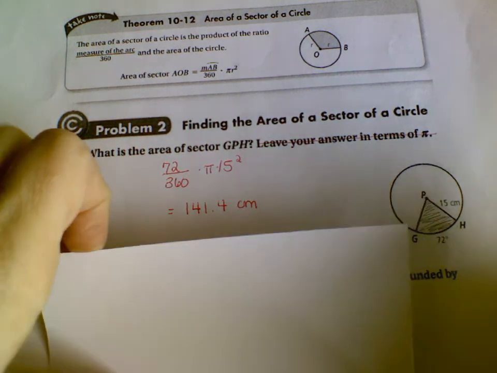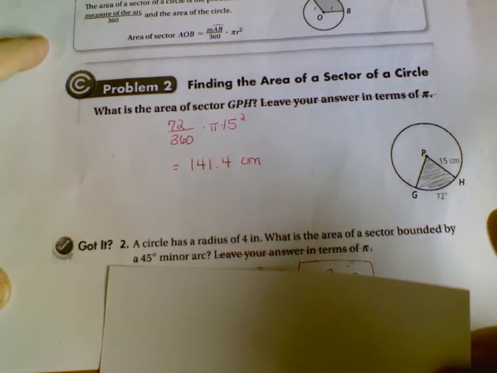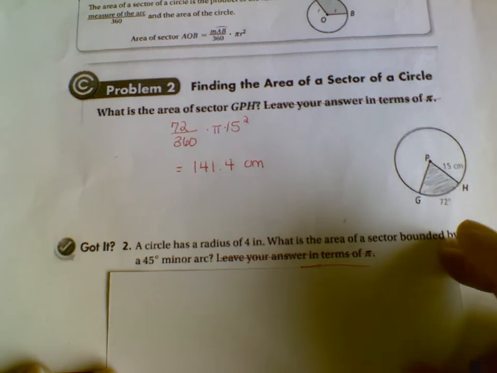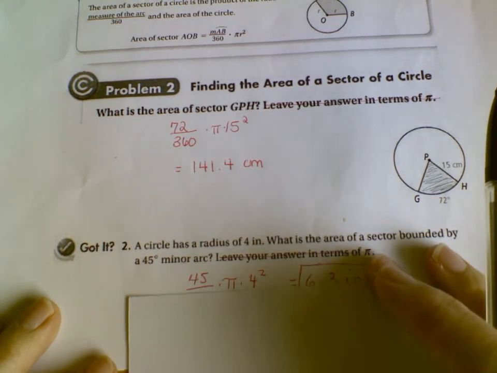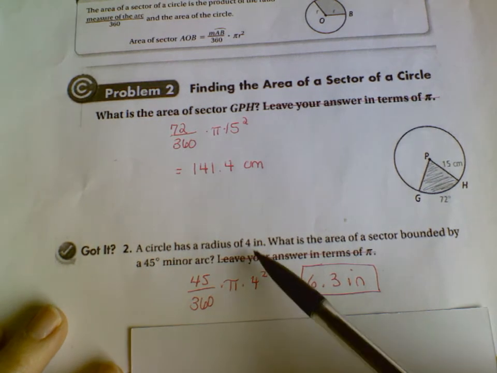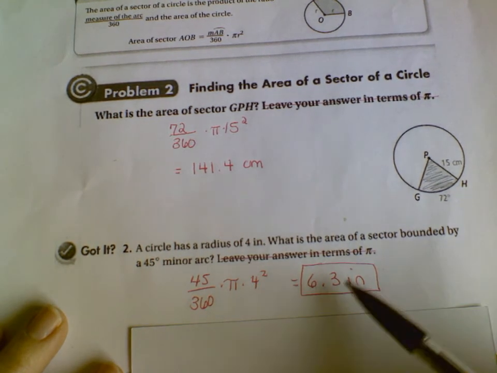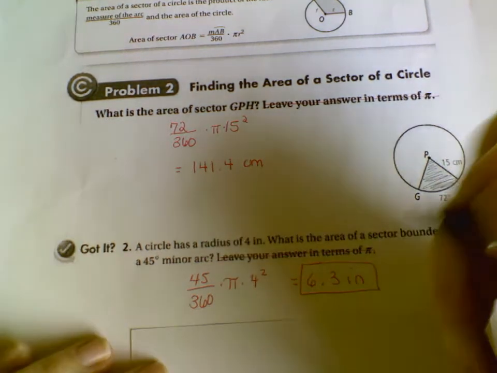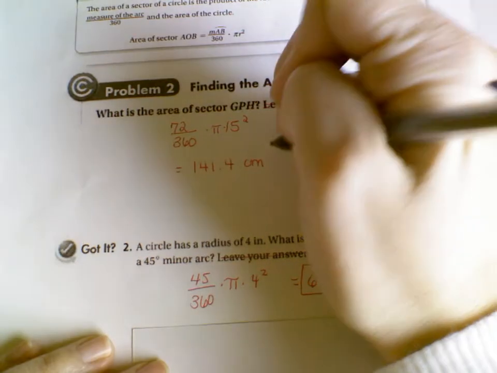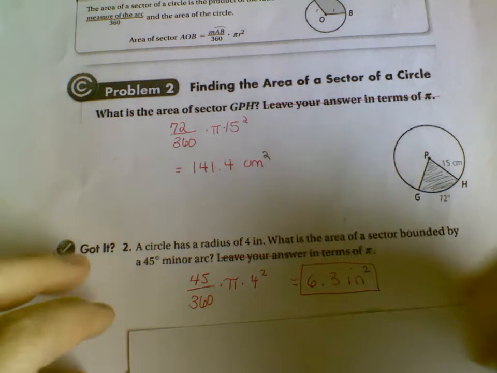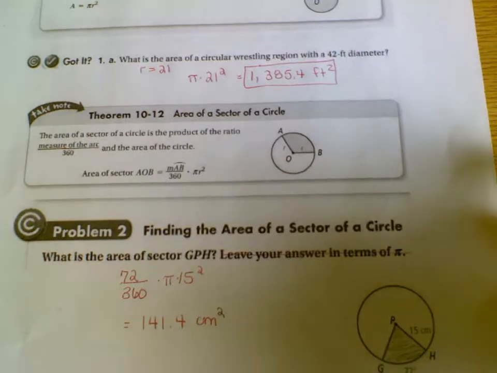Pause the video and see if you can do the got it question. In the got it question, it says that I had a 45 minor arc, so I would do 45 over 360, take that times pi times my radius, which is 4, and then square it. My answer would be 6.3, and it should say square inches, just like up here it should say square inches. Okay, so not too bad, just making sure you're plugging stuff in the appropriate spots.